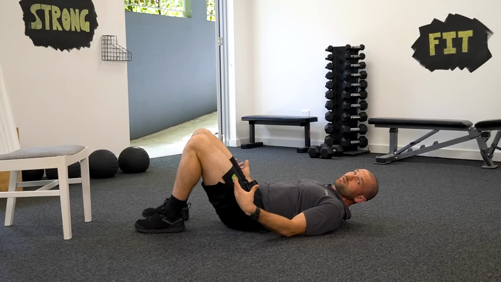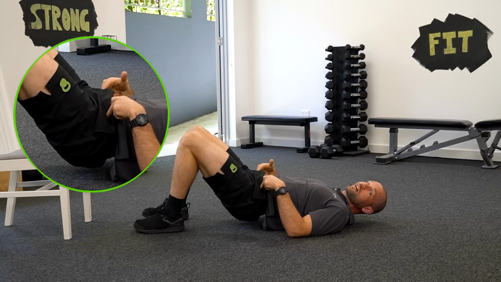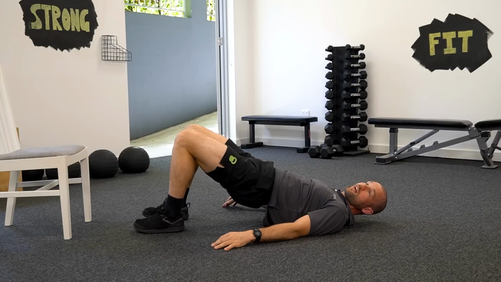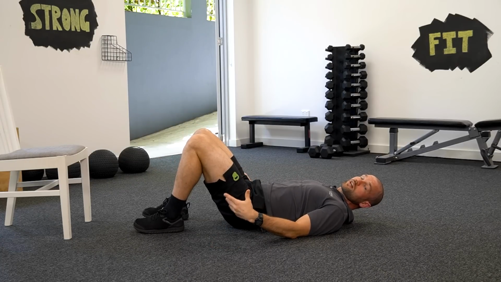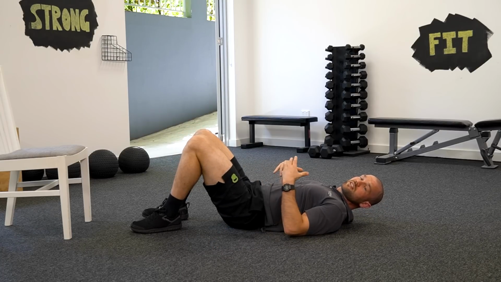Now, if you are getting a bit of pain at the very top of the movement, just back off a little bit and come down, okay? So you're not going up so high. We're still getting a bit of work done, but it's just a bit more tolerable perhaps for you. Okay, so that's the starting version.